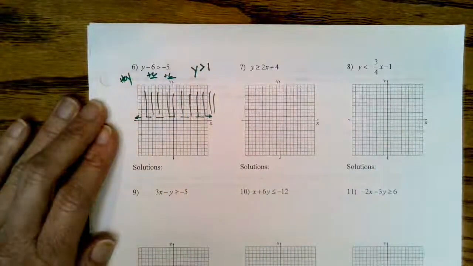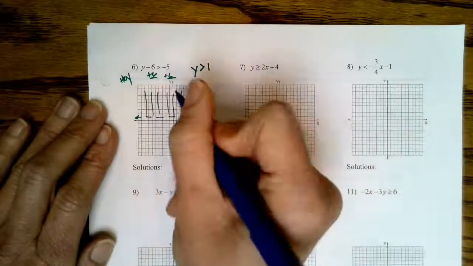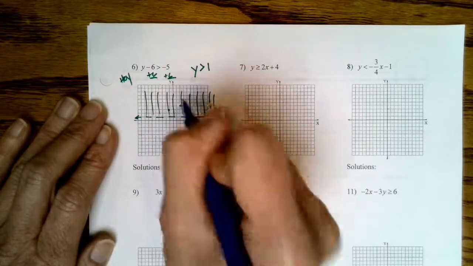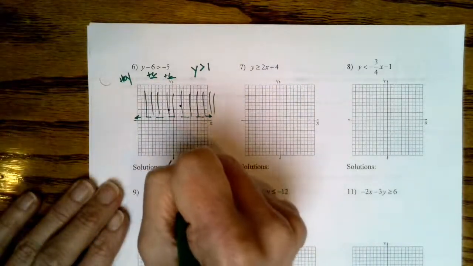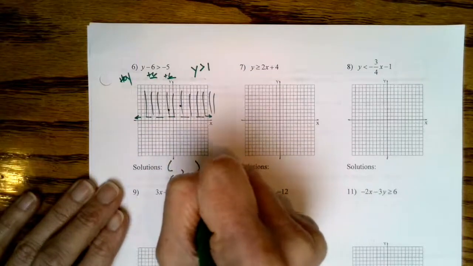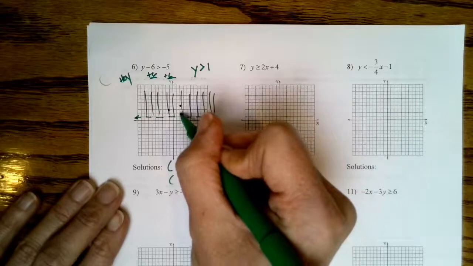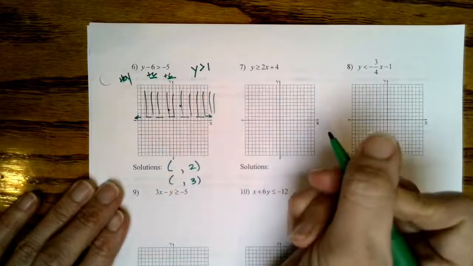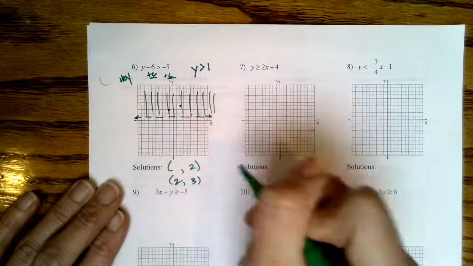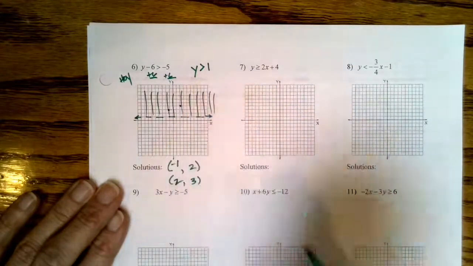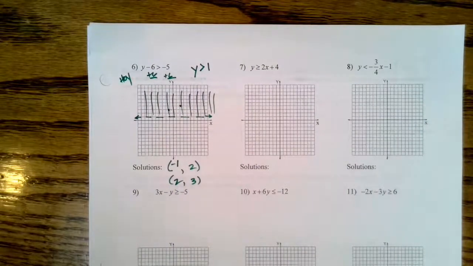So when I identify 2 points that are solutions, I can pick any 2 points that exist out here. As long as my y value is bigger than 1, here I have a y value of 2, here I have a y value of 3, and any old x will do. So if I have a y, an x, a positive or a negative, it doesn't matter. All right, so we had 2 horizontal lines, 2 vertical lines.